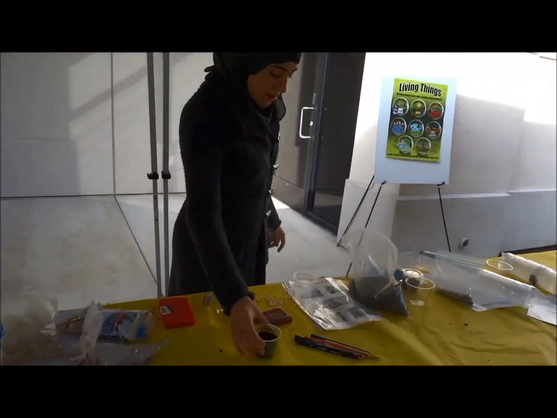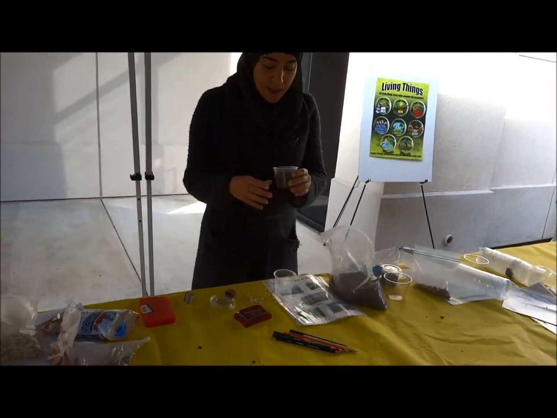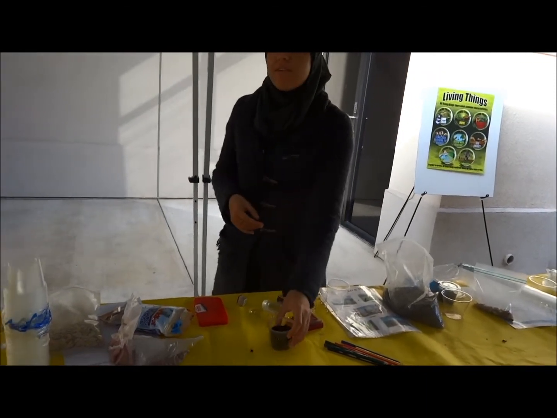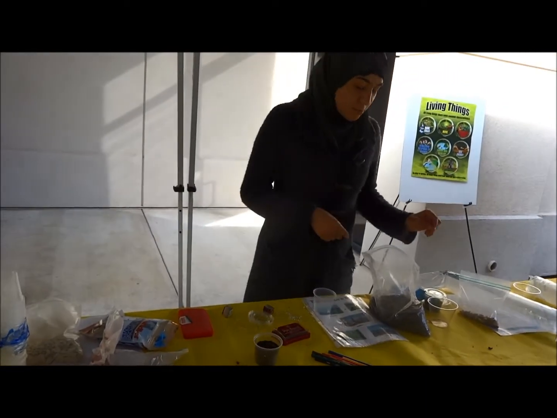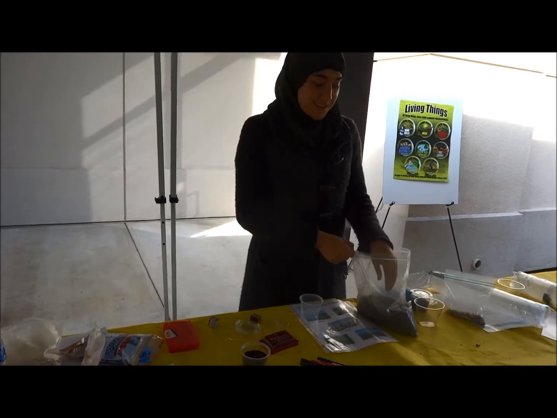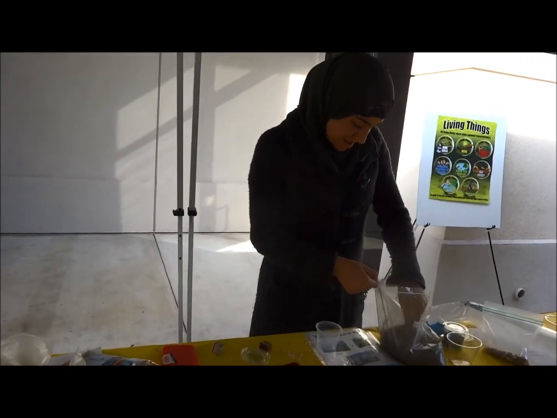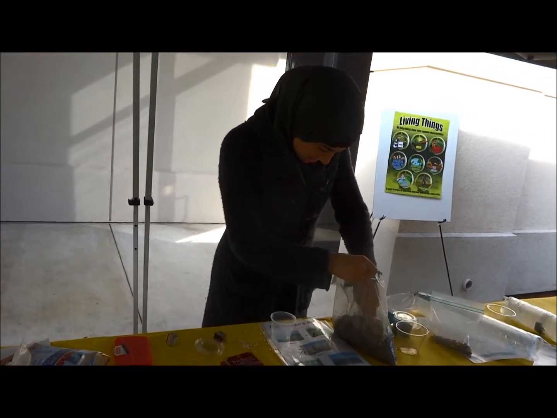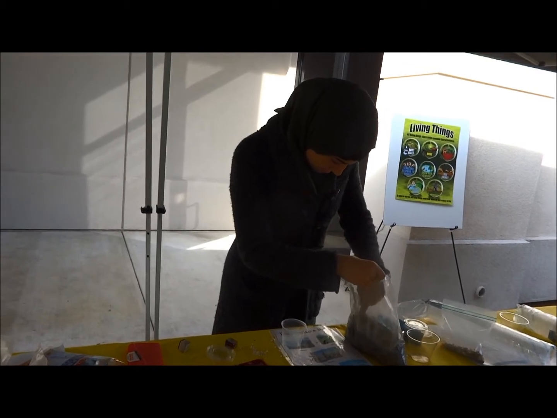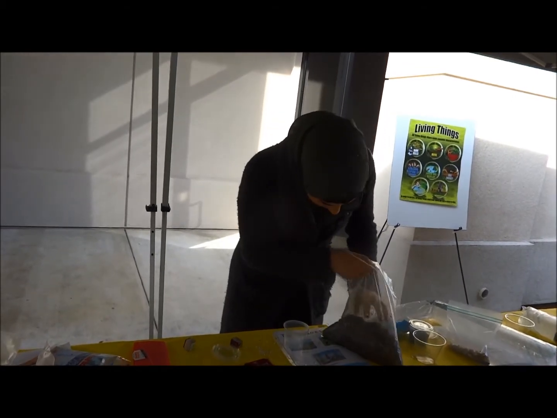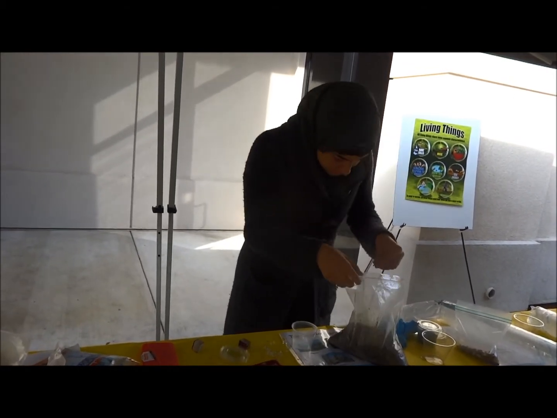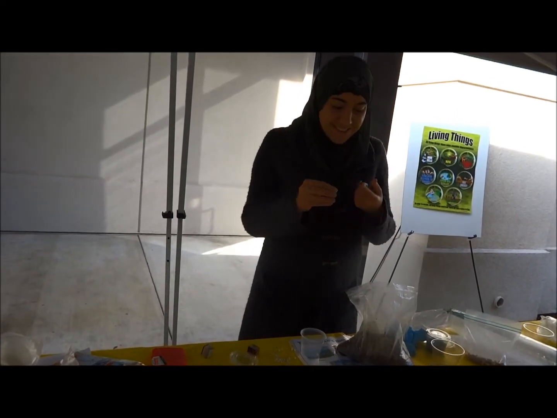So we have our seed in here, and it's going to give oxygen, and now we're going to add our worm. Who likes worms? Ew. Here, I can find one. Where are the worms? I think they're on the bottom of the bag. Oh, it's a cute little worm.